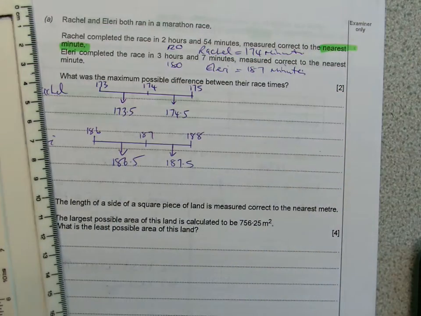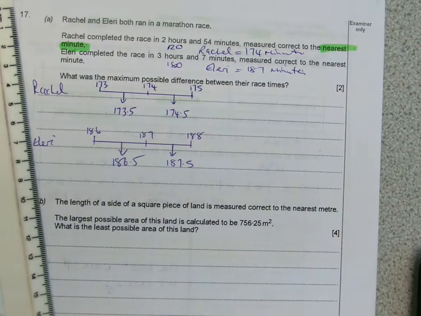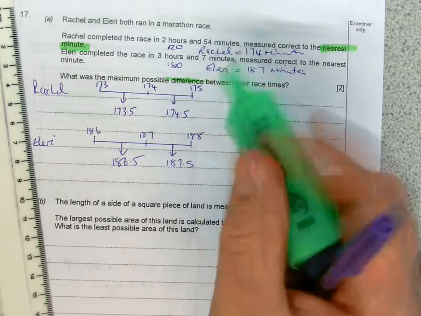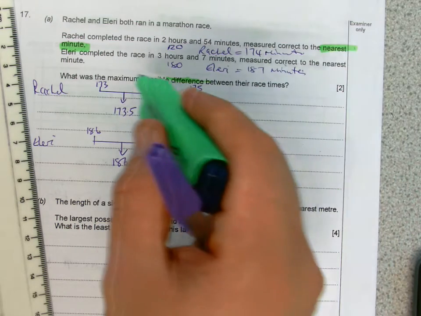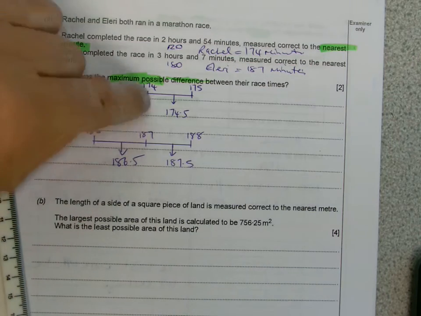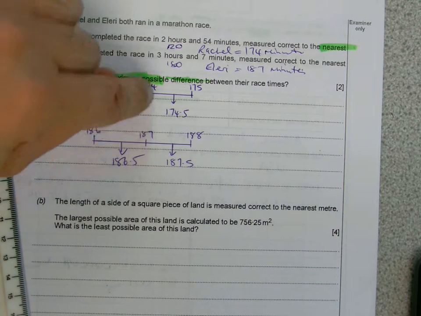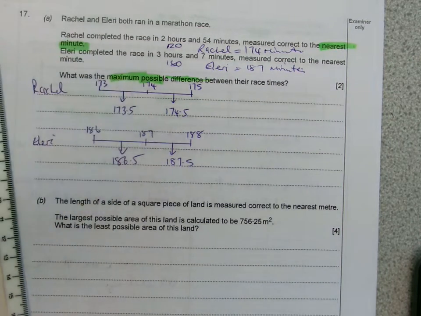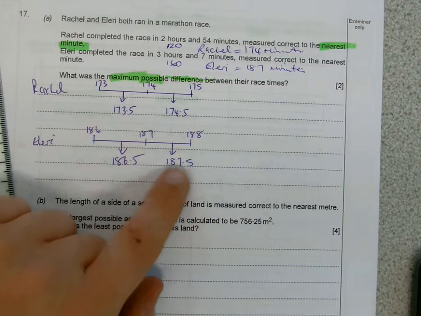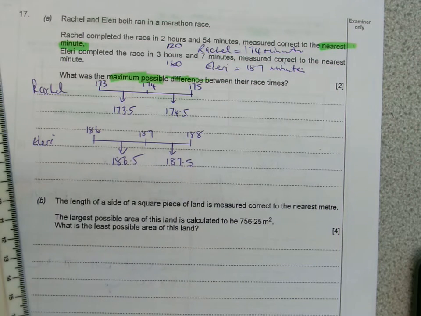Now, when you look at the maximum possible difference between their times, obviously difference means that we're taking away, the gap between their times. The obvious one you'd look at, you think, well, it's 13 minutes, 174, 187, 13 minutes, but that might not be the case, because Rachel's time could have been that one there, and Larry's could have been this one here, which actually widens the gap. And we want to look at the greatest possible gap.